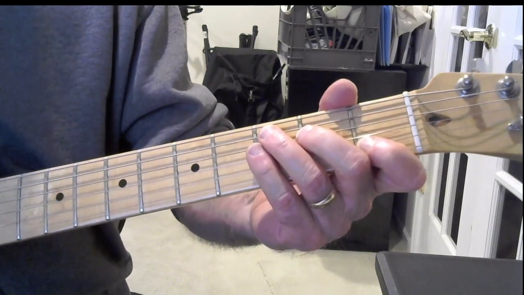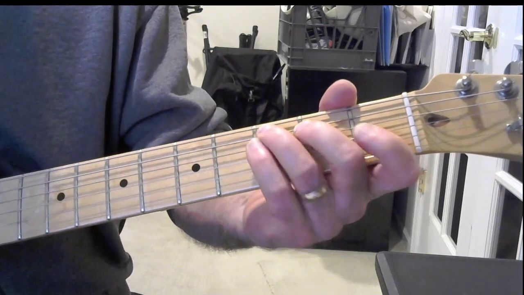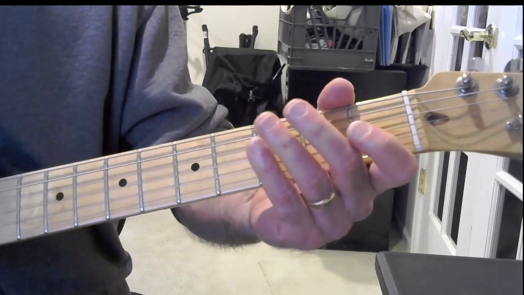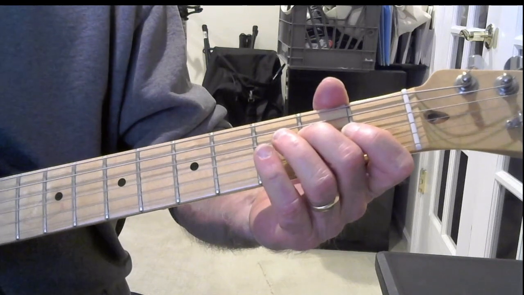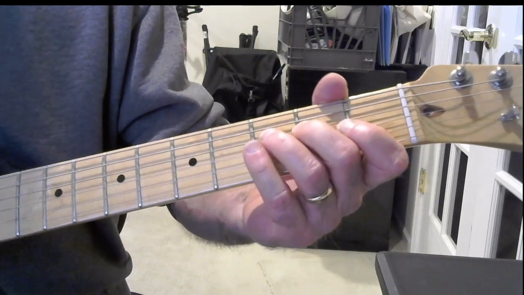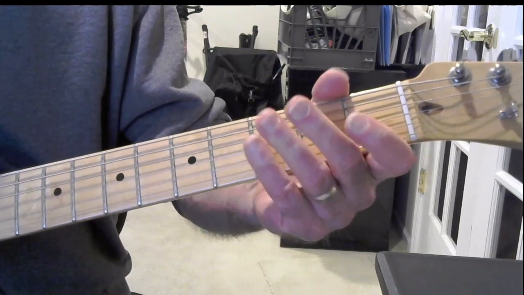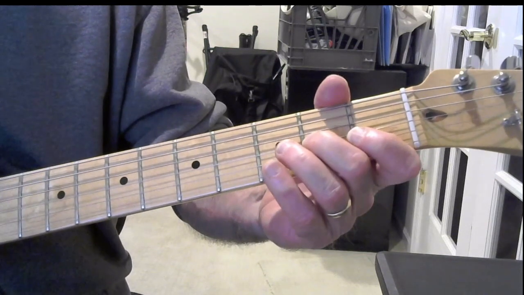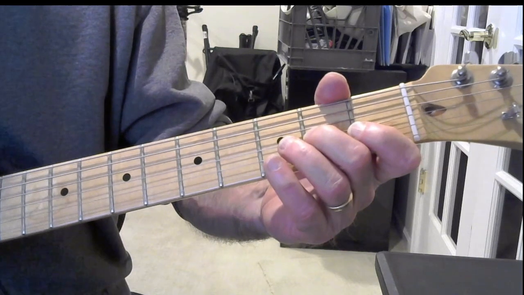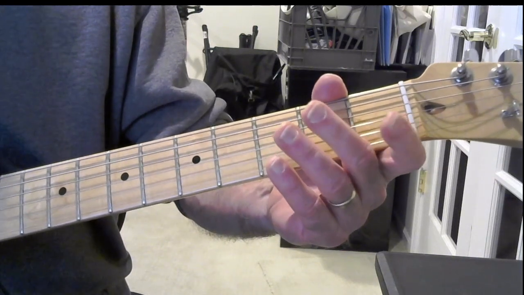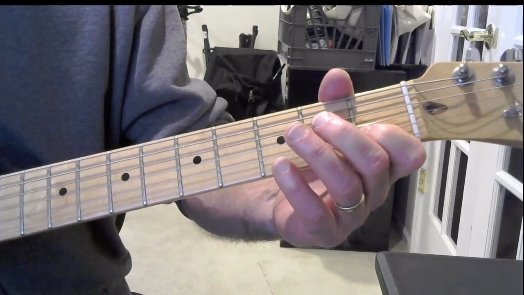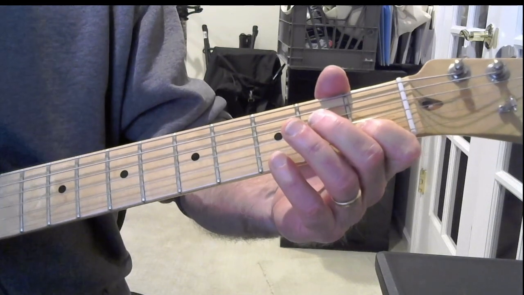That is third finger on the third fret of the A string, C, open D string, second finger on the second fret of the D string for the E, third finger on the third fret of the D string for the F, open G, second finger on the second fret of the G string for the A, open B, and first finger on the first fret of the B string for the C.